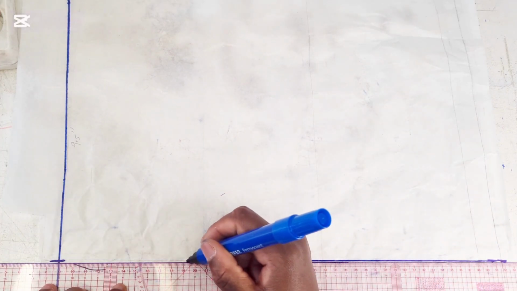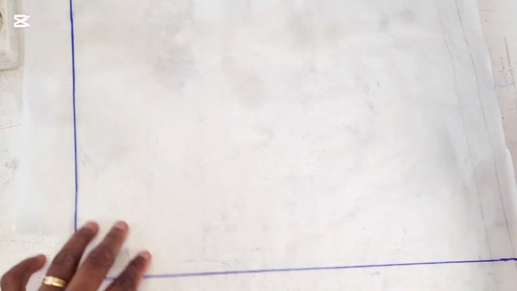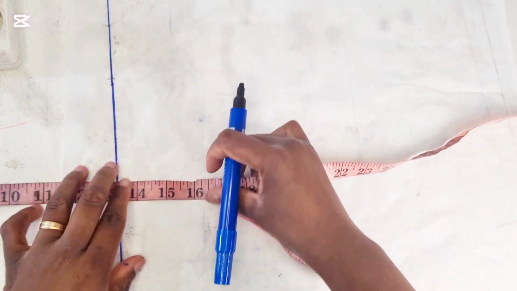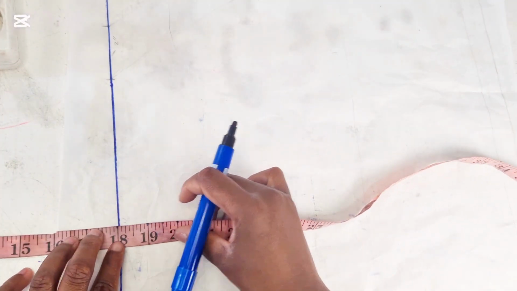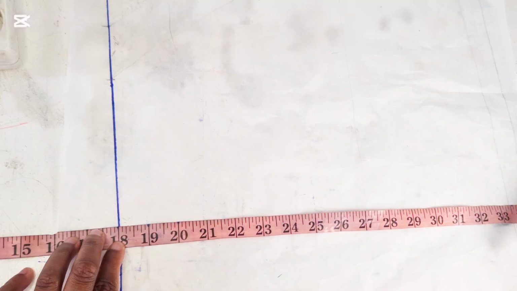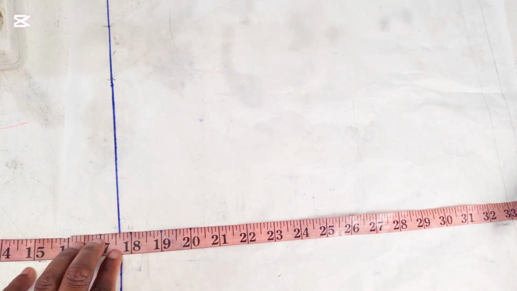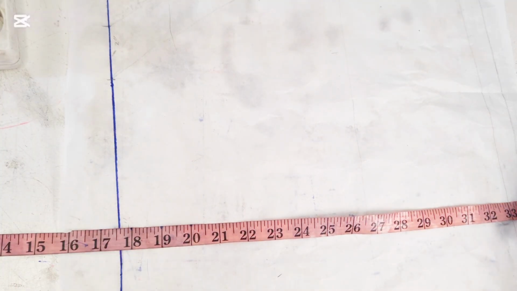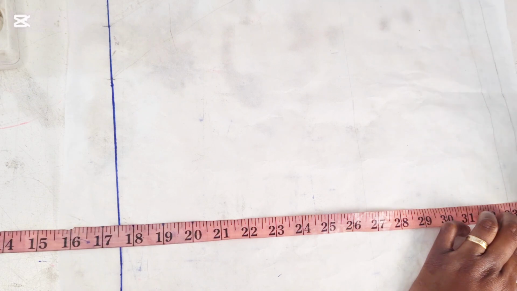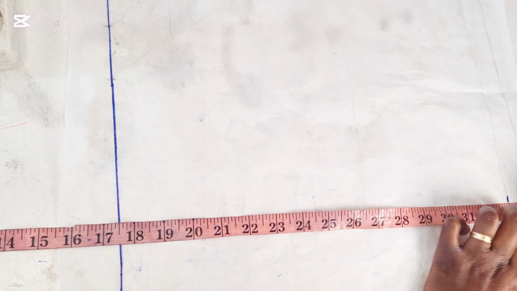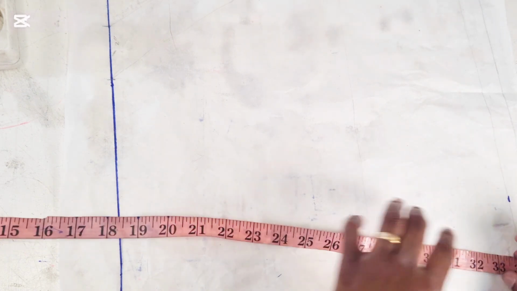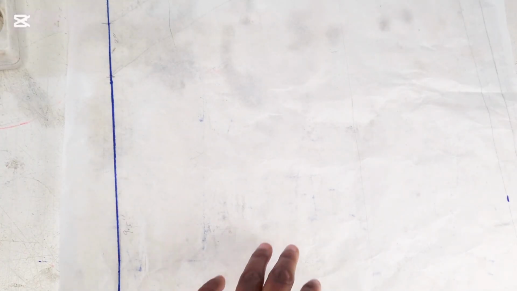Just like the way we will mark zip allowance for the upper part, we're going to mark zip allowance for this down part. Also, before we can do that, we also want to mark out our full length of this dress, just like the way we did for the front piece. We're also going to mark the full length for this outfit, also adding your allowance, 1 inch allowance. So this is basically what I'm marking.